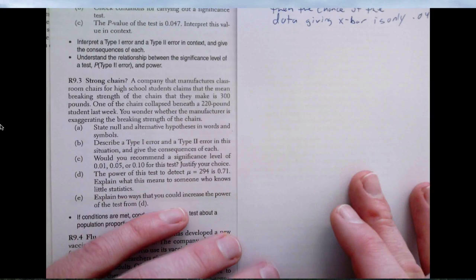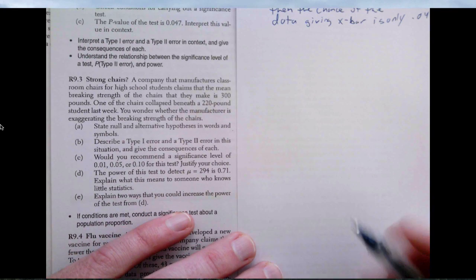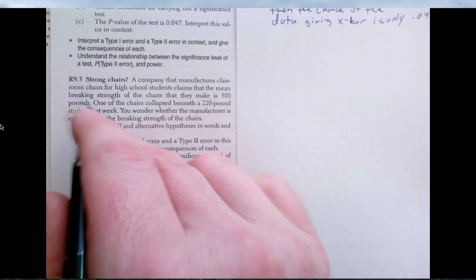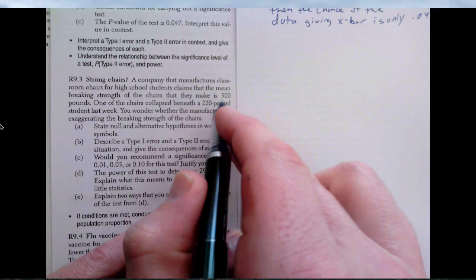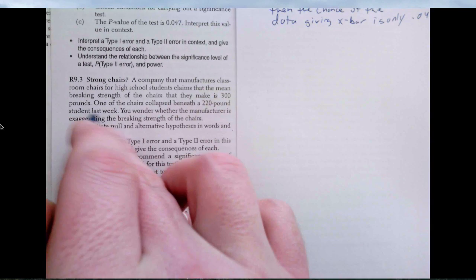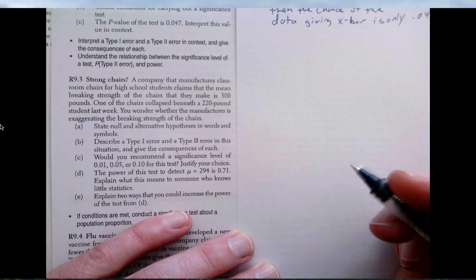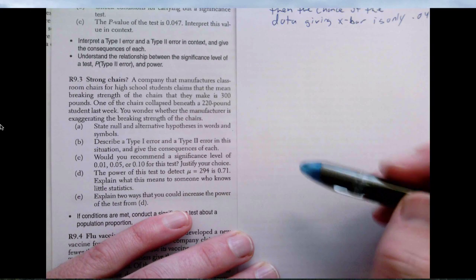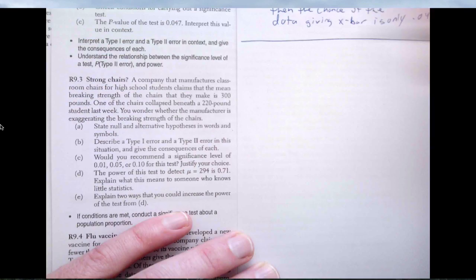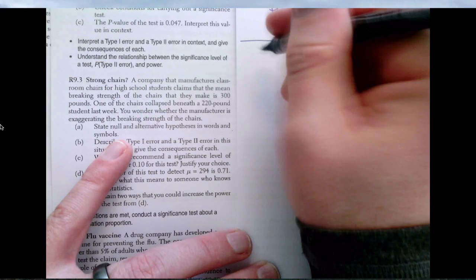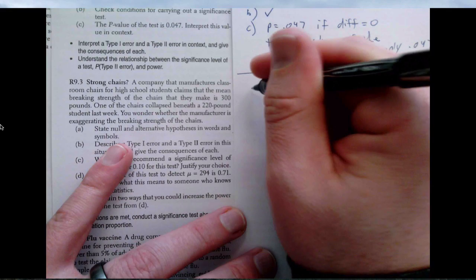It says a company manufactures classroom chairs for high school students, and claims that the mean breaking strength of the chairs is 300 pounds. One of the chairs collapses beneath a 220-pound student last week. You wonder whether the manufacturer is exaggerating the breaking strength of the chairs. So we are assuming that the true mean is less than what they're claiming. All right, so state the null and alternate hypotheses.